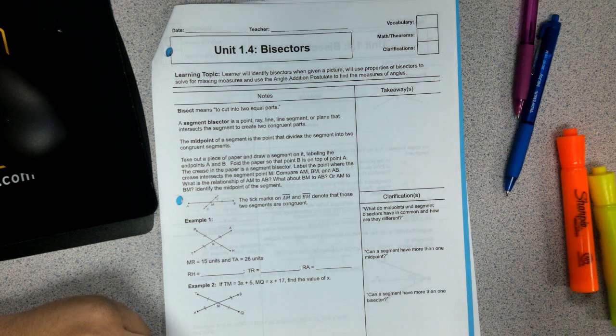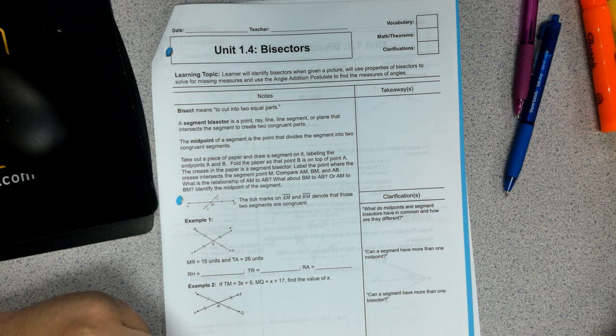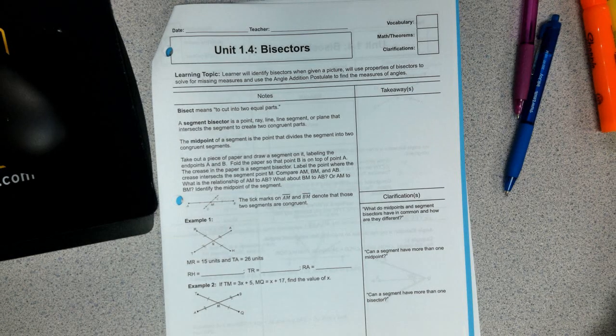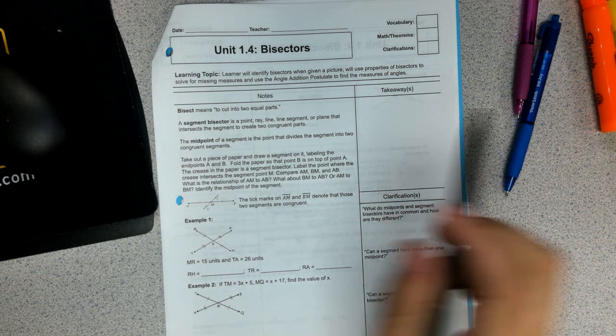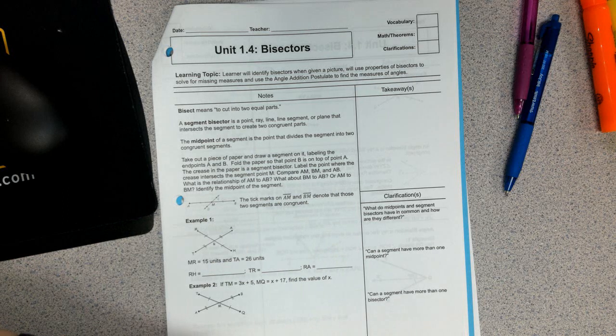Okay, today's video is all about bisectors, whether that be segment or angle. Our learning objective is the learner will identify bisectors when given a picture. We'll use properties of bisectors to solve for missing measures and use the angle addition postulate to find the measures of angles.